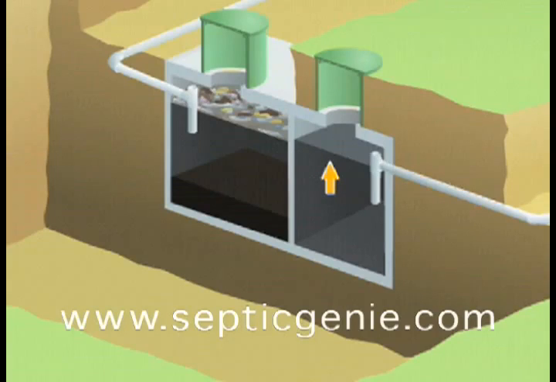Septic tanks can have 1 or more compartments or chambers. The one shown here has 2 chambers, and they are separated by a wall. This wall has a hole in it to allow liquid to pass from the first chamber to the second chamber. As solids enter the first chamber, they settle to the bottom and form sludge. Floatable solids like grease and paper rise to the top of the liquid and form scum.